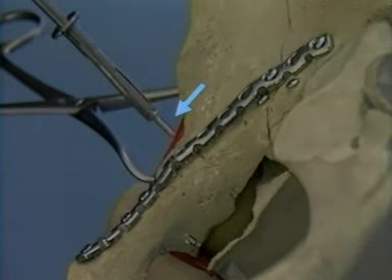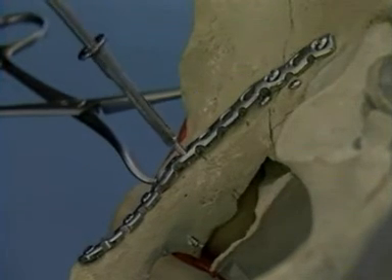Only very short screws should be used over the pectineal eminence to avoid entering the joint.